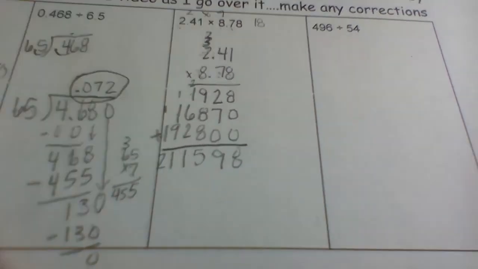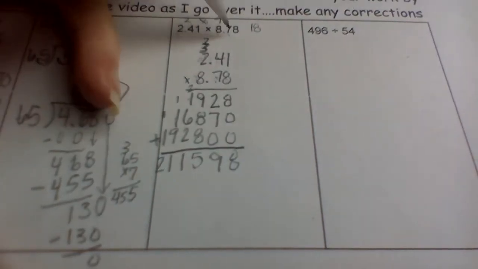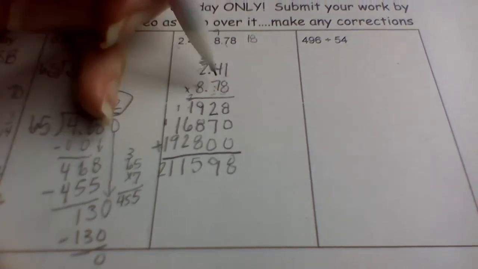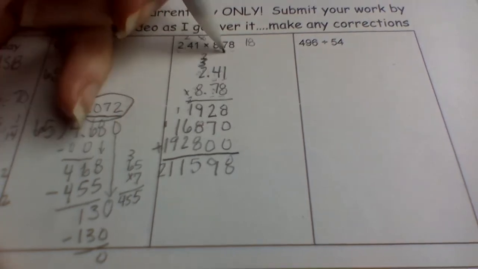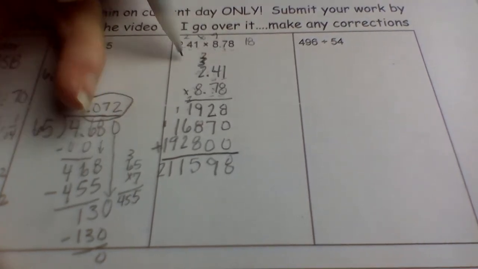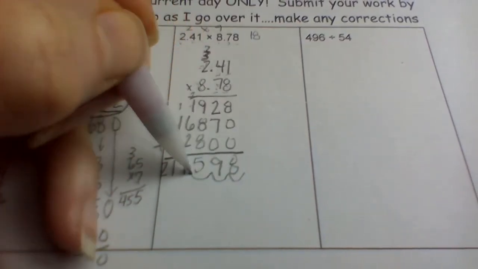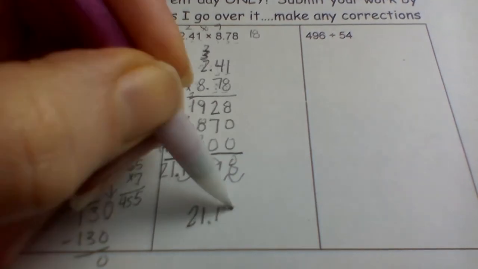And then I'm going to go back to my problem, or go up here to the original, right? And I'm going to look. I have 2 decimals after that. 2 places after this decimal and 2 places here. If I go back to my problem, right, I have 4 places. So I need to start behind the number and move over 4 places. So I end up with 21.598.